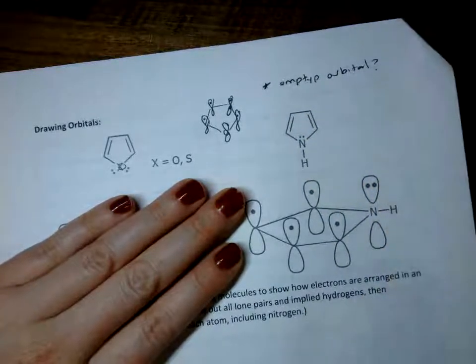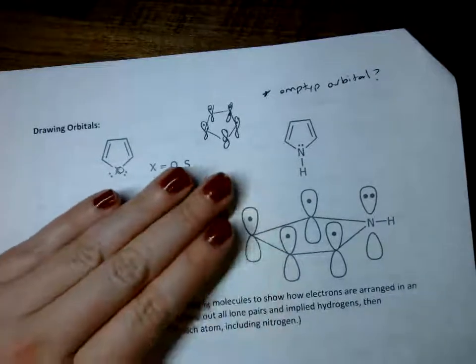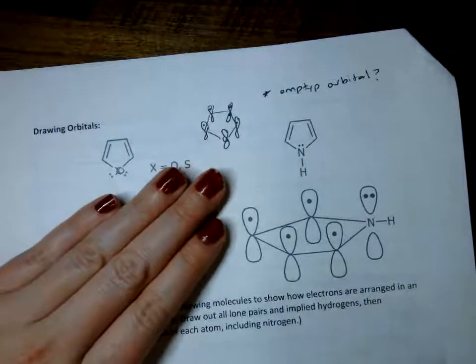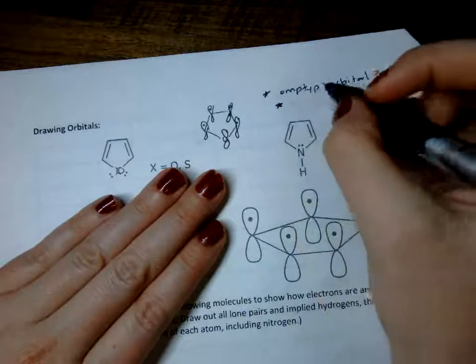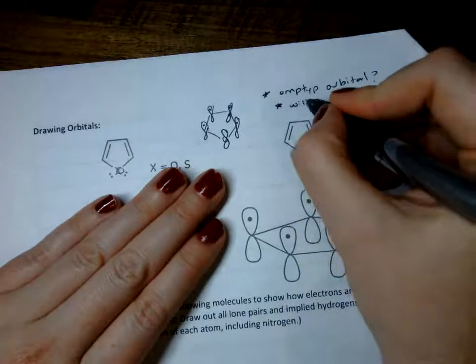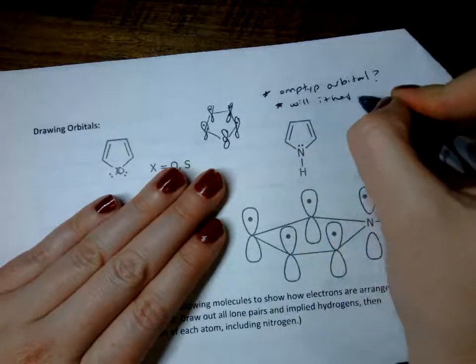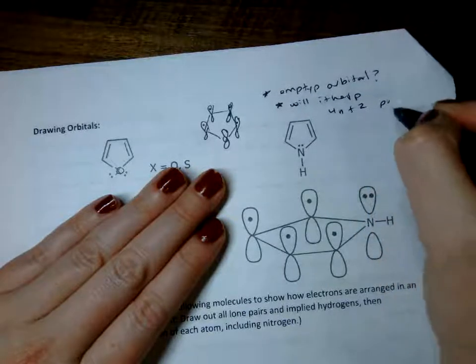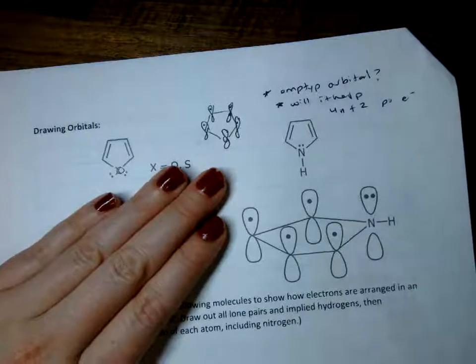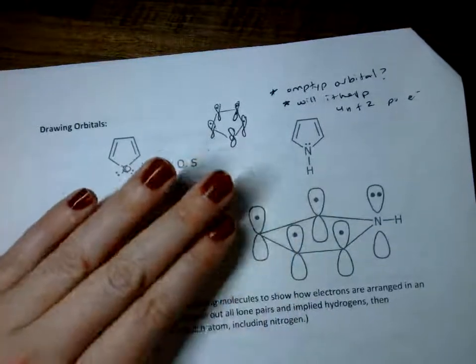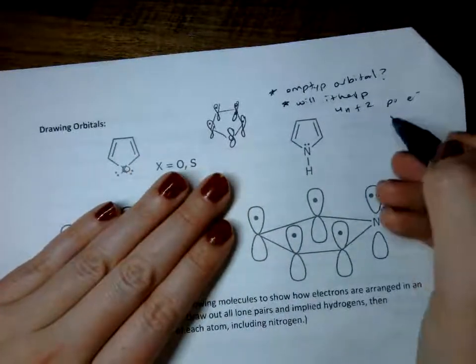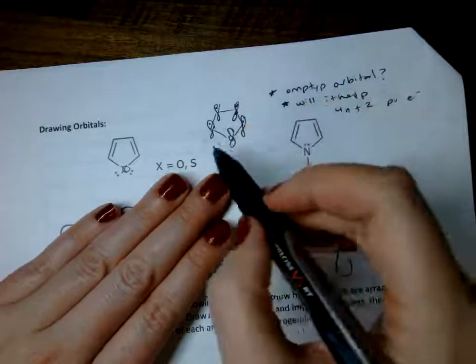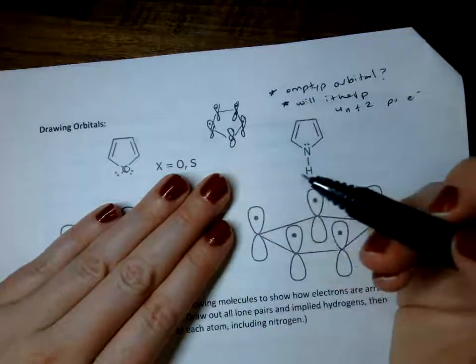Is there an empty p orbital? If there is an empty p orbital, then the next question you have to ask yourself is, will it help get to the right number of electrons? So 4n plus 2 pi electrons. So if it has an empty p orbital and it'll help get to the 4n plus 2 pi electrons, then it'll go into the p orbital, but if not, it'll go into a hybrid orbital.